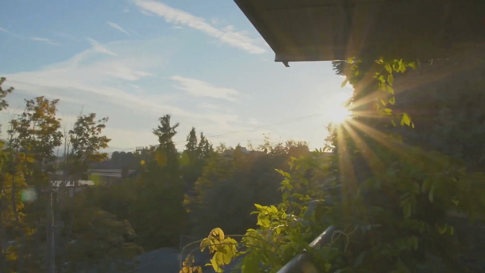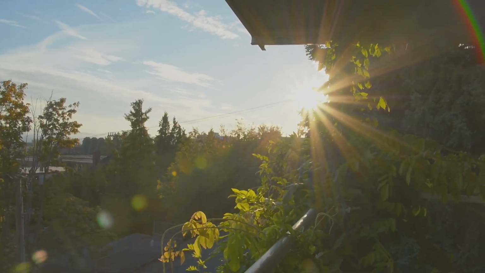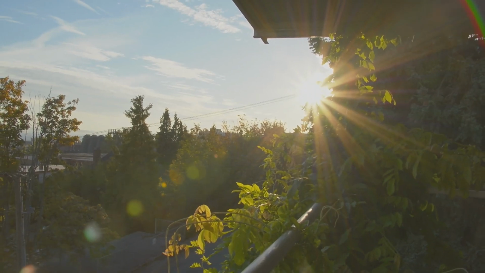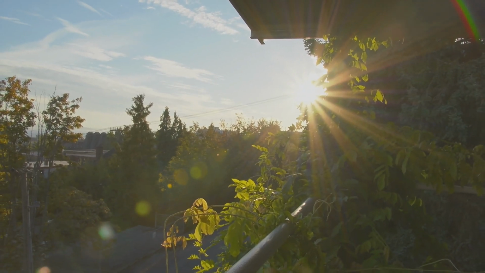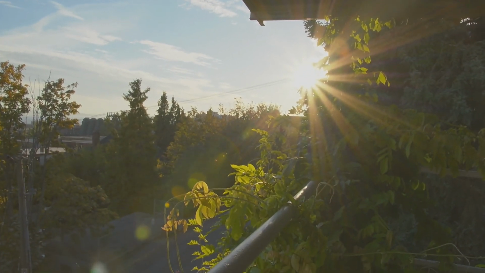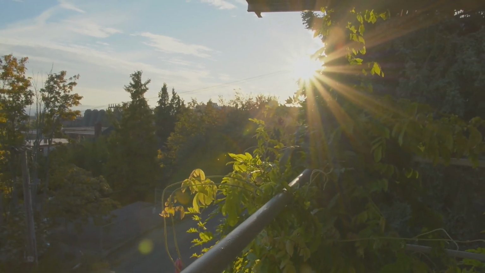And so here's some reference footage I shot on a spherical lens. What you can see is that I have 14 aperture blades here, so we get 14 radial rays coming off the light source.